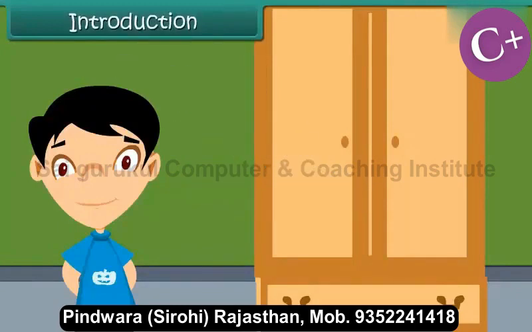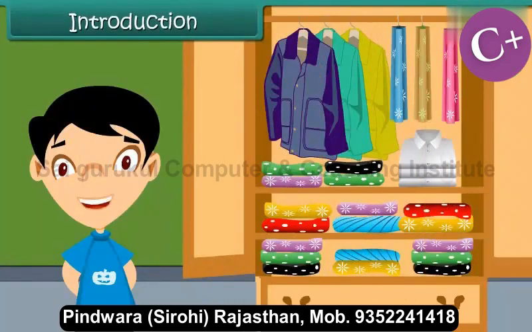Introduction. See the beautiful clothes in this wardrobe. Oh, so many varieties of clothes made of different kinds of fabric. These fabrics have different look and feel. But friends, these clothes are not easy to make. It involves a long process to make fabric from fiber. Let us discuss it.